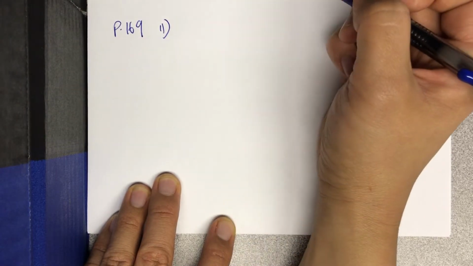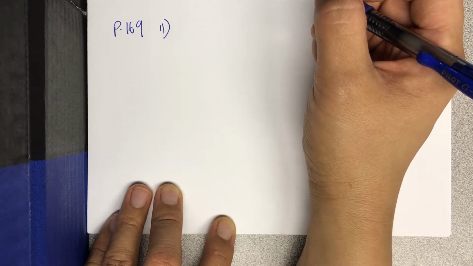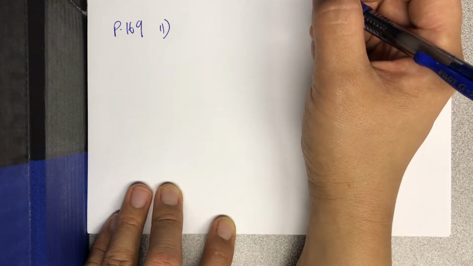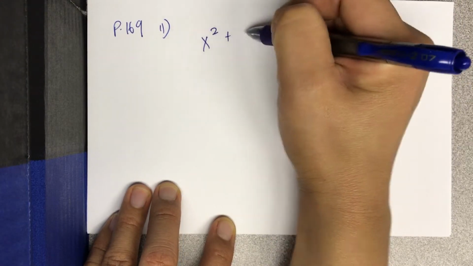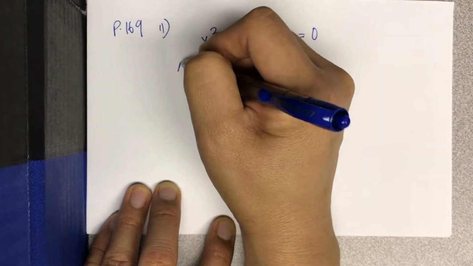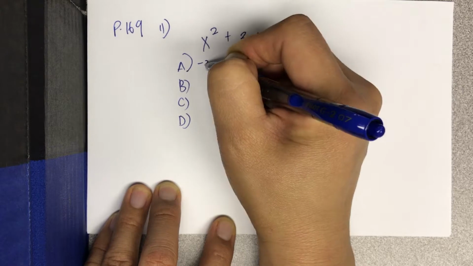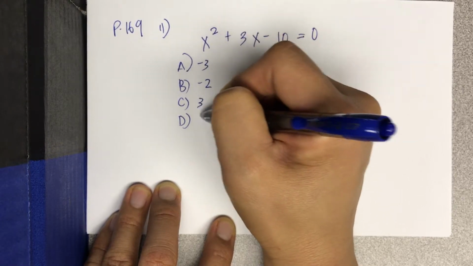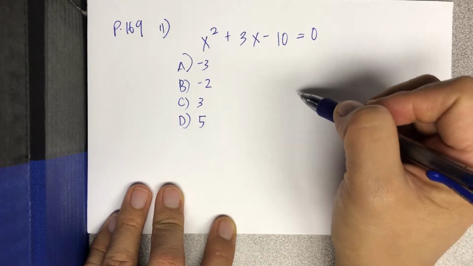So this is number 11. What is the sum of the distinct possible values of x for the equation x squared plus 3x minus 10 equals 0? And the answer choices they give you are going to be -3, -2, 3, and 5. Now, some of you guys might go, oh, I know how to do this. I plug in the answer.